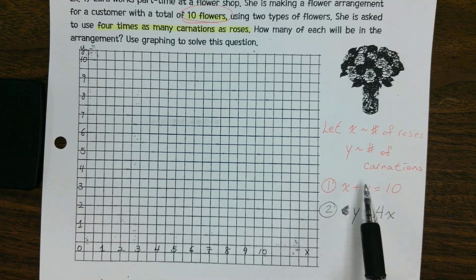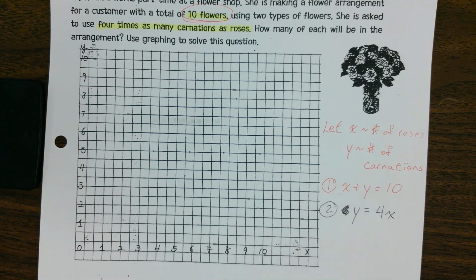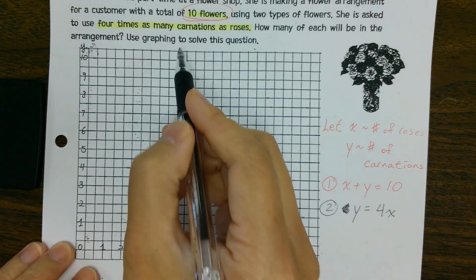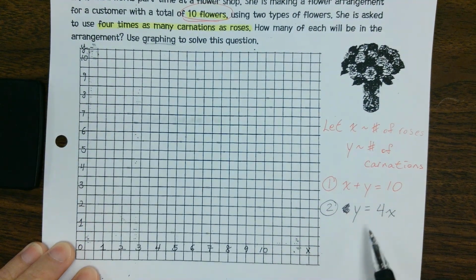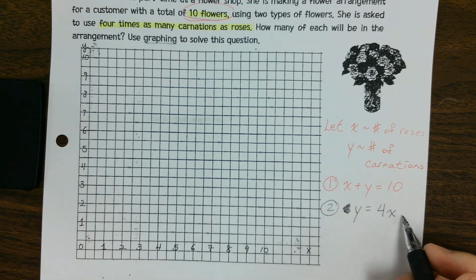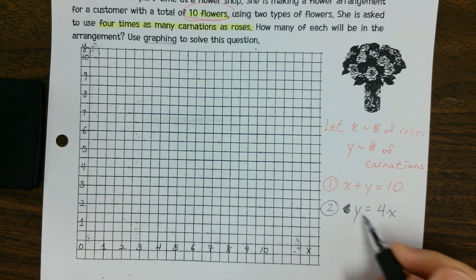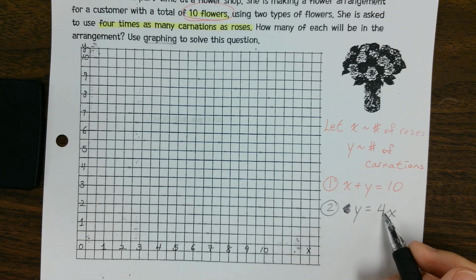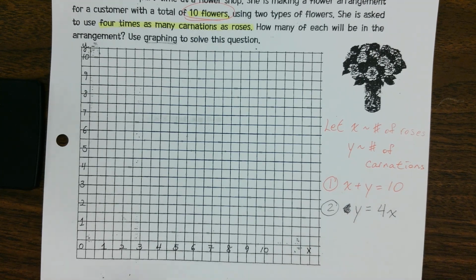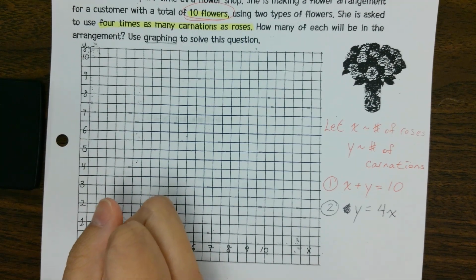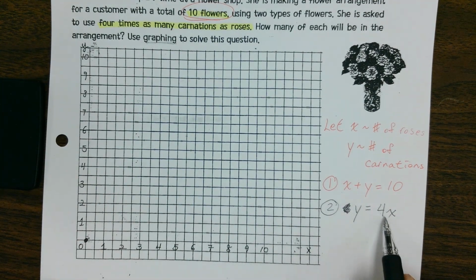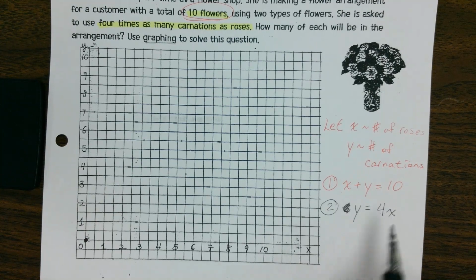Okay. Now that we have this, we can graph because we want to use graphing to solve this question. So y equals 4x. What's my y-intercept here? Y-intercept is 0. Alright, so I have my y-intercept at 0. My slope is 4x, so my slope is 4.